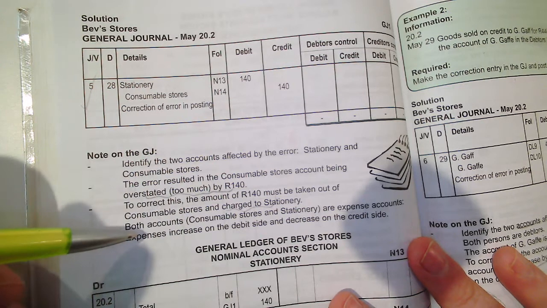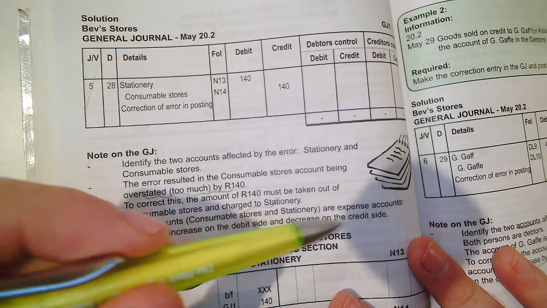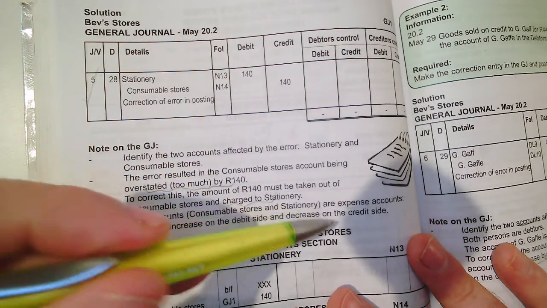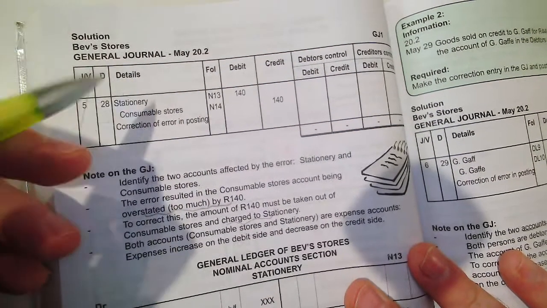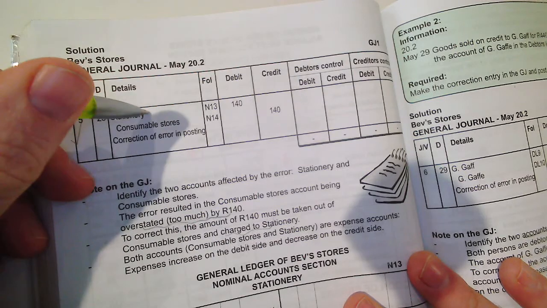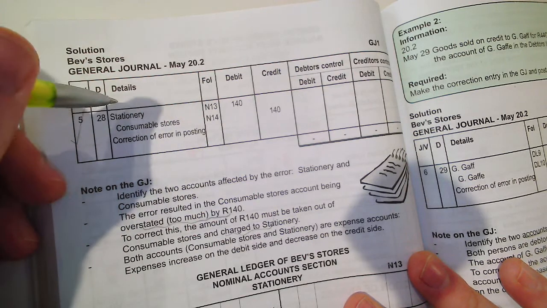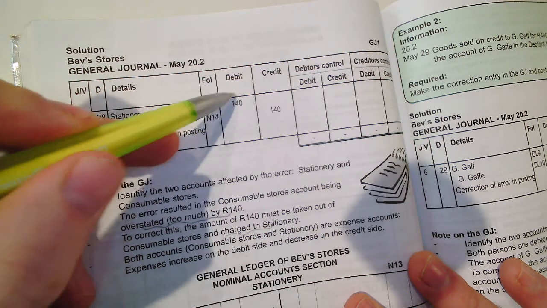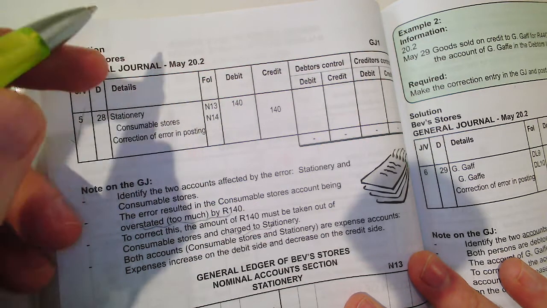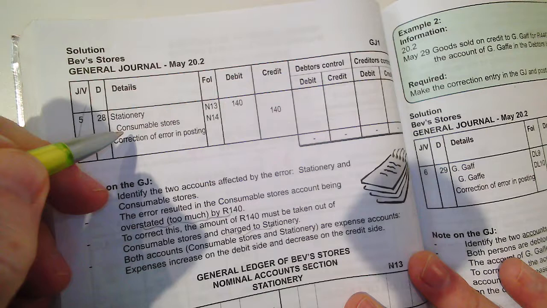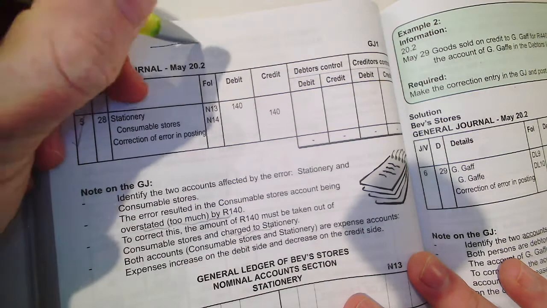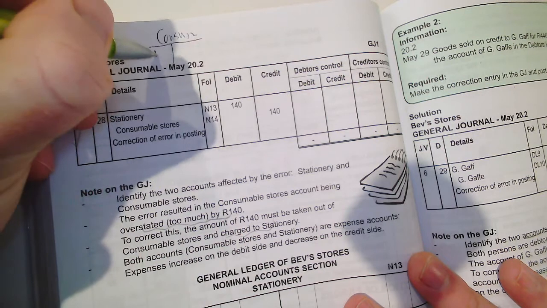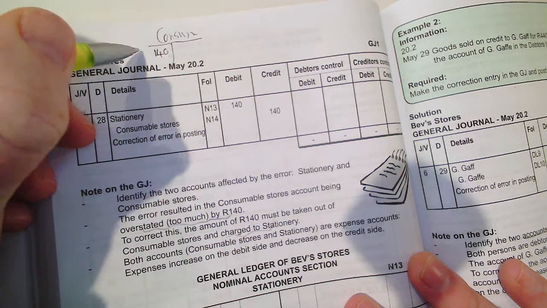Both accounts, consumable stores and stationery, are expense accounts. Expenses increase on the debit side and decrease on the credit side. Looking at this, we're supposed to take it to stationery. Stationery is an expense, and now we're putting the 140 where it should have been. Originally, we put it in consumable stores. We posted the 140 here. That's what we did originally.